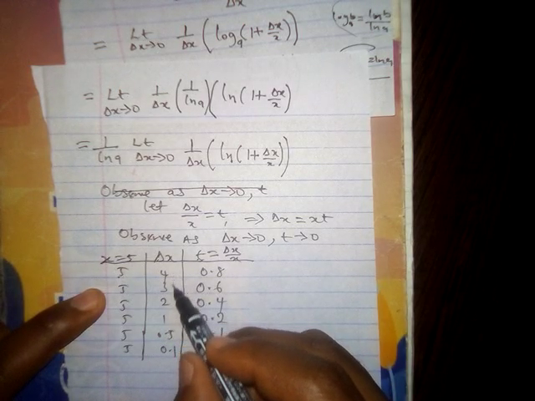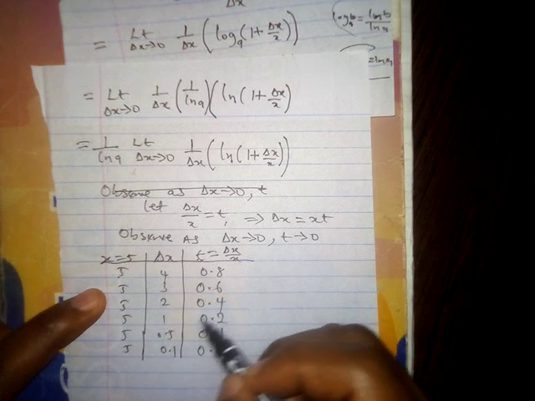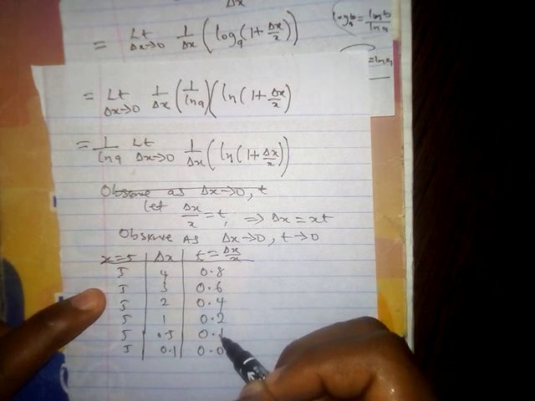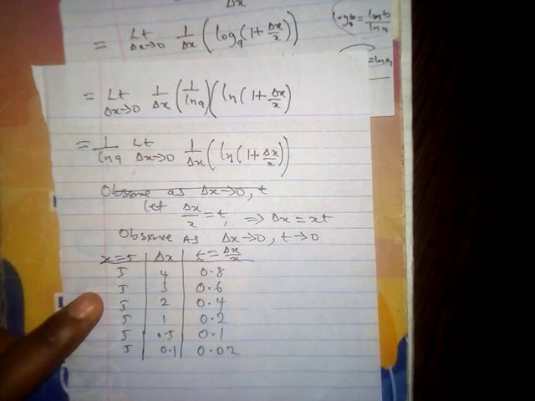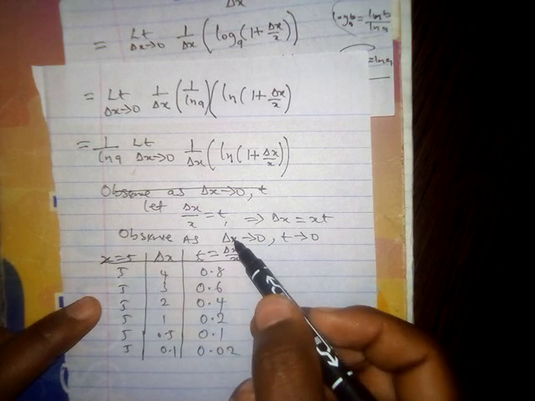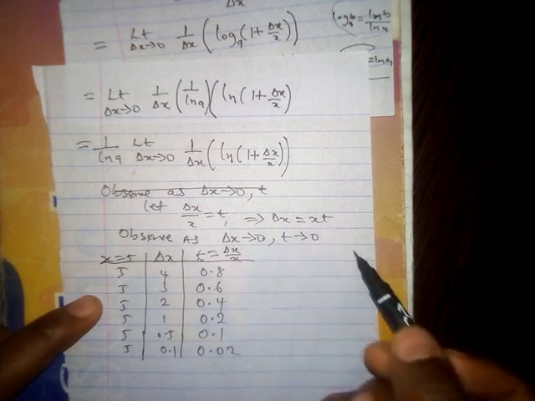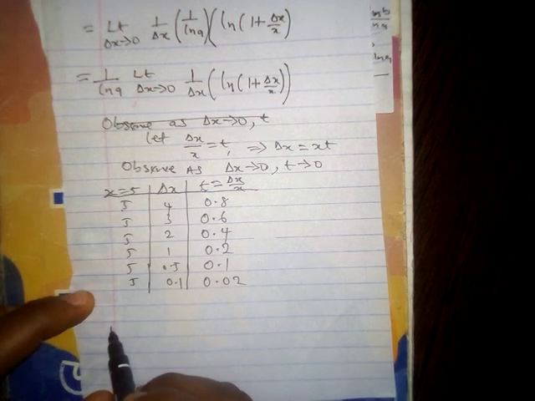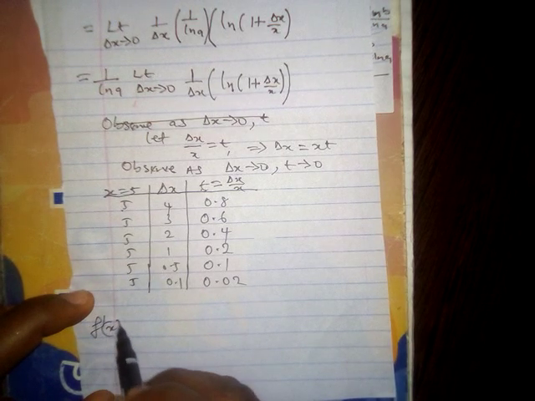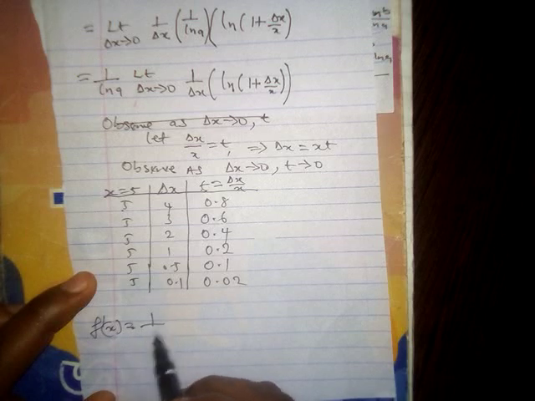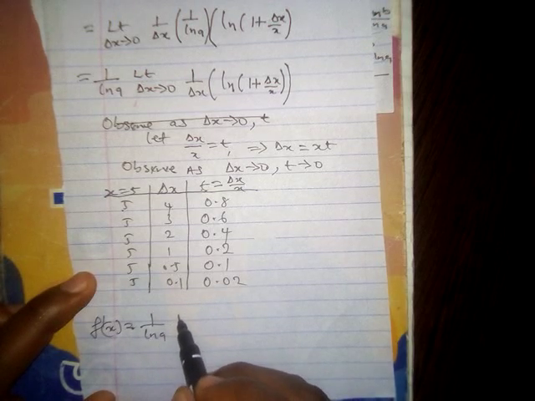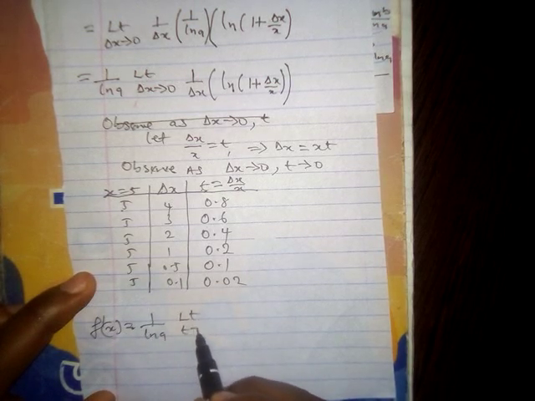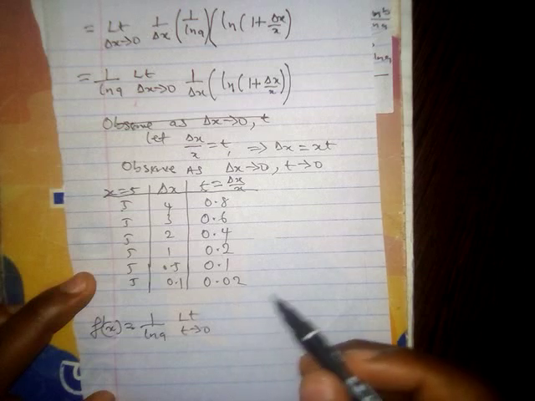As change in x is approaching 0, as it's decreasing to 0, t is also approaching 0. It's also decreasing to 0. This is just a simple illustration of as change in x approaches 0, t also approaches 0. So what we now do is this will now be f prime of x is simply 1 over ln a, and therefore we write the limit as t approaches 0 because we want to change everything now.